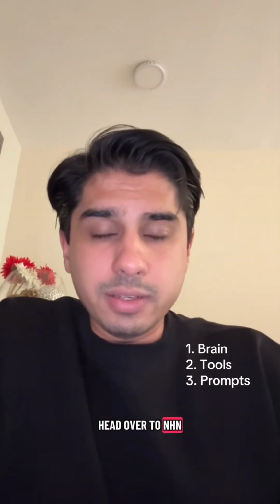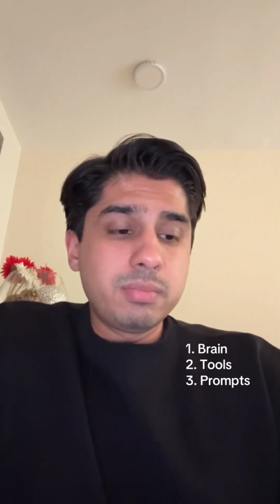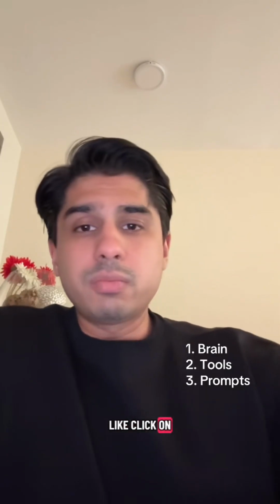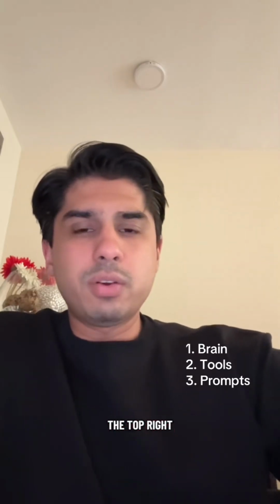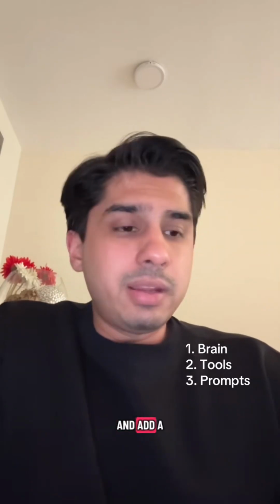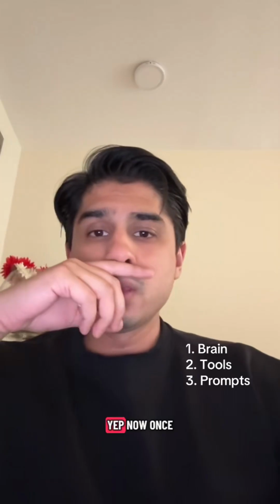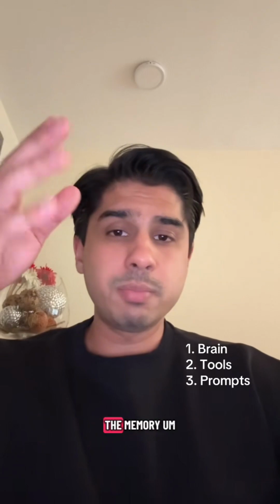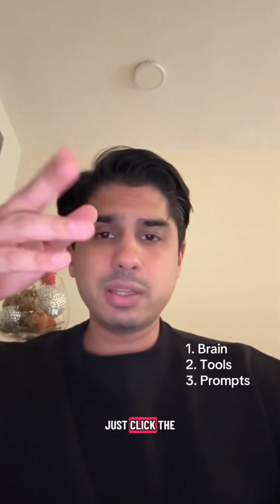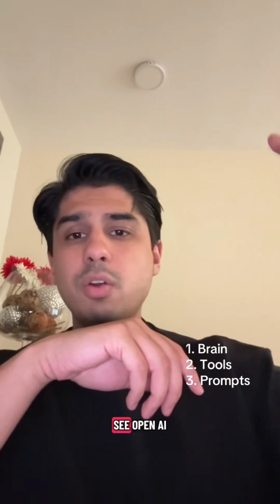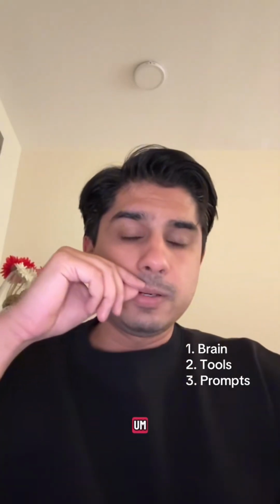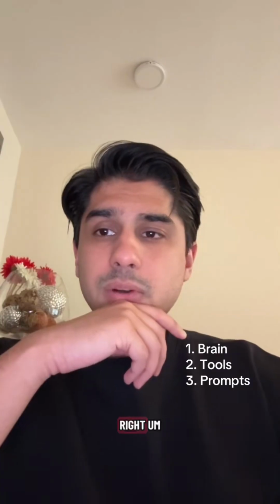And if you head over to N8N, for example, go on, click on create new workflow, should be on the top right of your screen, and add a chat trigger, for example. Okay. Now, once you've added the chat trigger, connect it to the AI agent node. Yeah. Now, once this is connected to the AI agent node, you can plug in your brain, the memory. It's super simple. Just click the plus icon on the right hand side. You can just see OpenAI and you'll be able to find the brain, right?